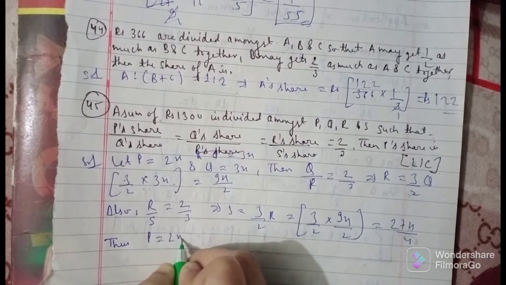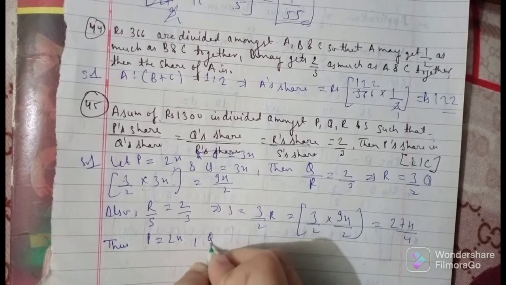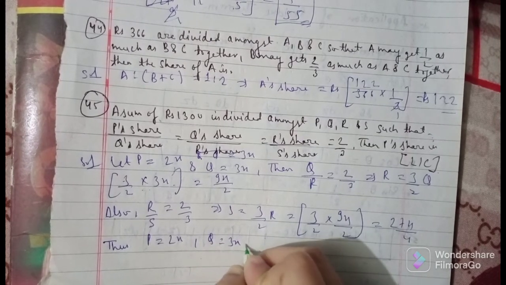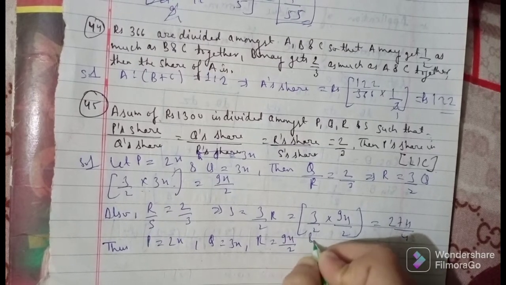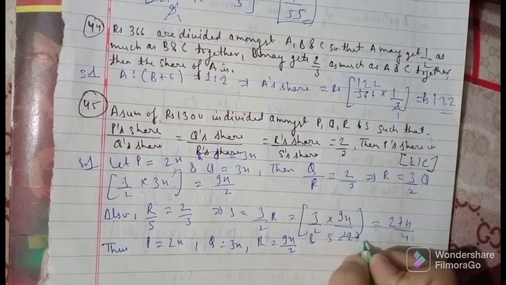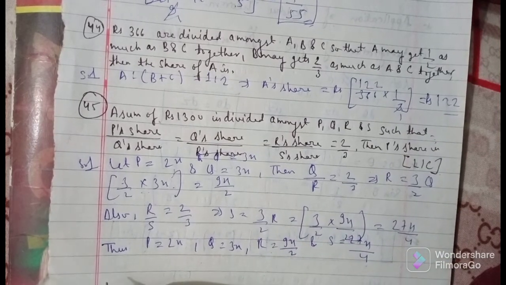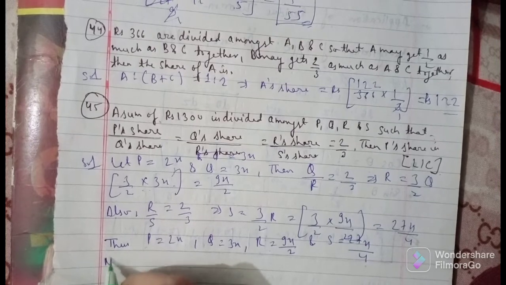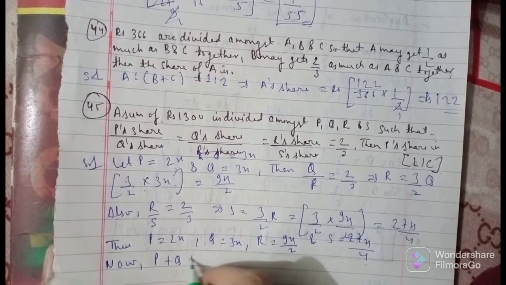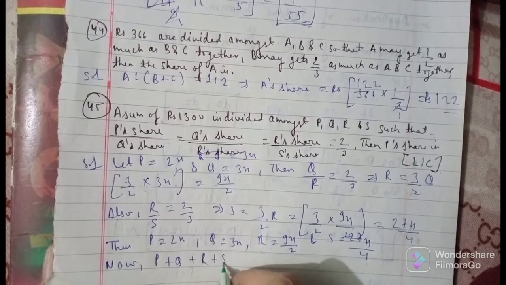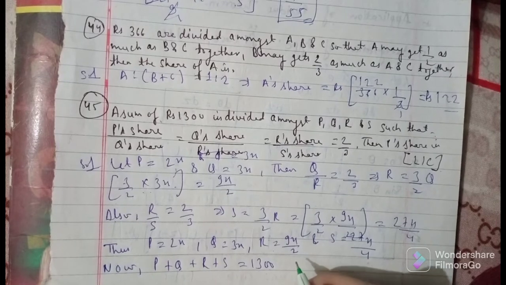Thus P equals to 2x, that's what we had learned in the starting. Q equals to 3x, R equals to 9x upon 2, S is equals to 27x upon 4. Now P plus Q plus R plus S is equals to 1300, what they said in the question.